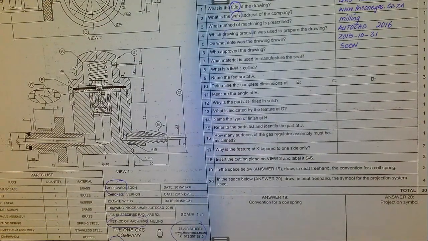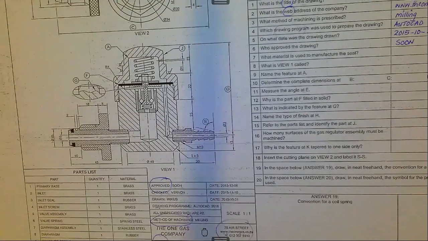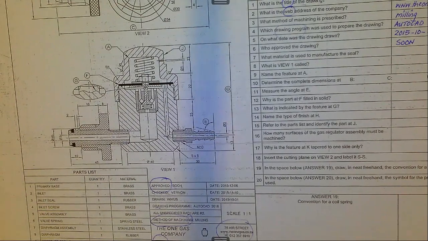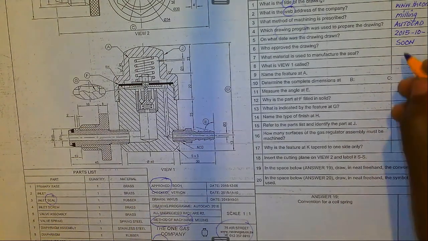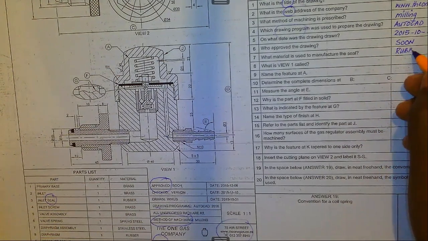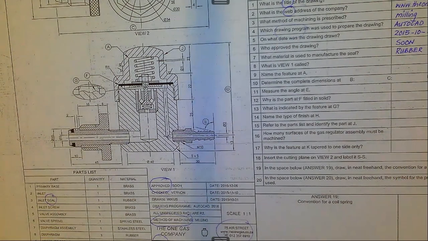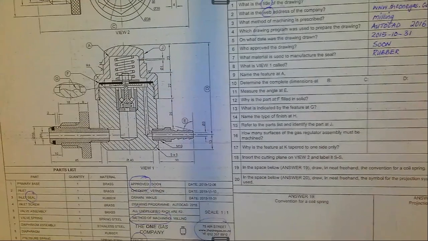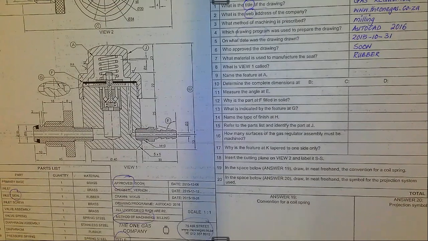What material is used to manufacture the seal? If you want that kind of information, you go to the parts list. Remember, the parts list would give you the description of a component, the quantity of that particular component, and the material that it has to be manufactured from. So you look for seal. We have got the inlet seal, which is here. That's what we are looking for. The number of is 1, and the material that is going to be used for the manufacture of that particular part is rubber. Then you write here, it's rubber like that. So what material is used to manufacture the seal? You get it from the parts list, then you write it nicely.